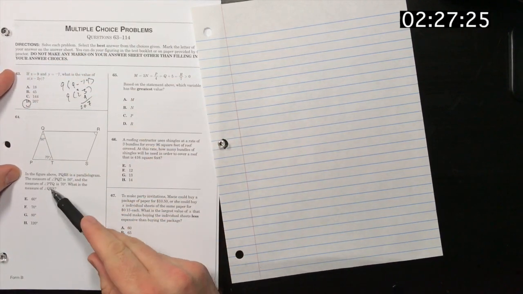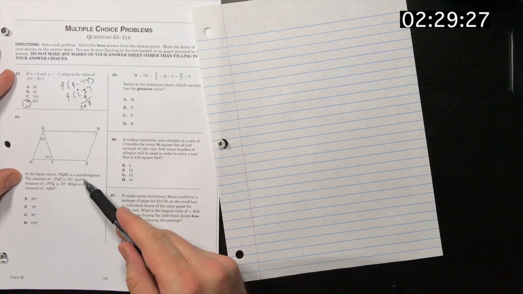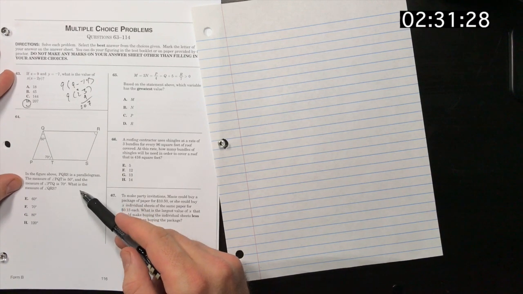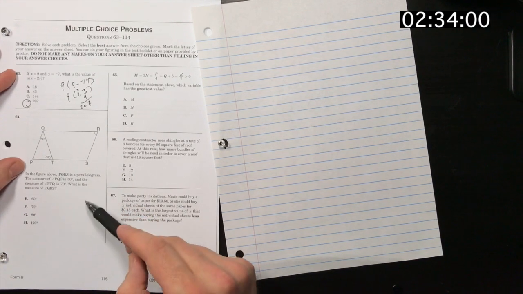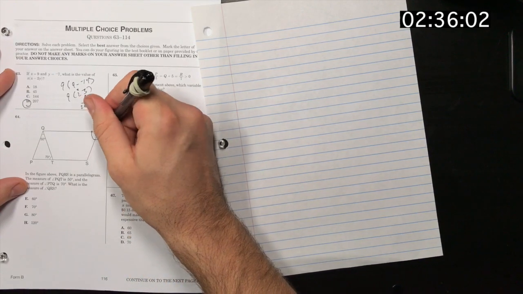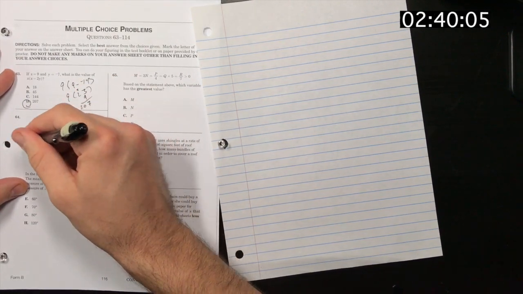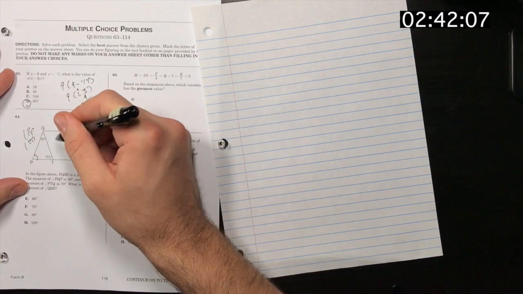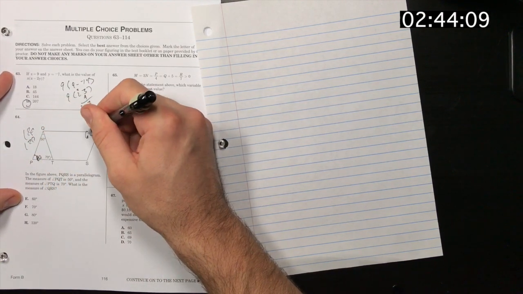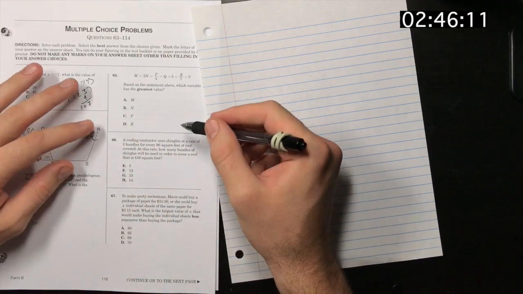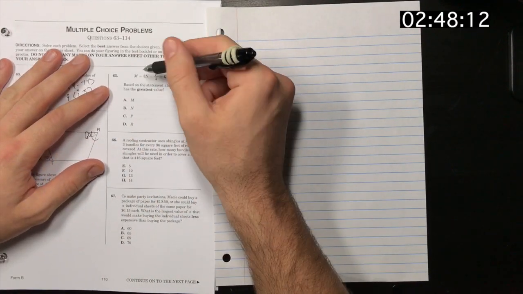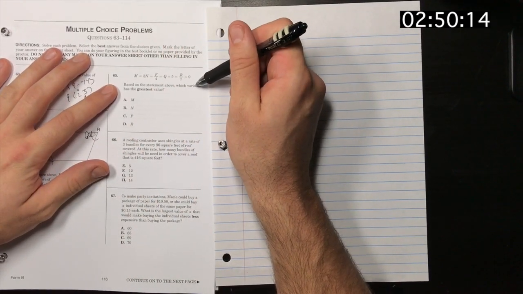Bang. In the figure above, PQR is parallelogram. The measure of PQT is 50, and the measure of PTQ is 70. They labeled it. What is the measure of QRS? That's this measure right here. It's the same as this angle right there, and this is a triangle, 180. So that's 120 showing up. So this is 60, so that is 60. Boom.